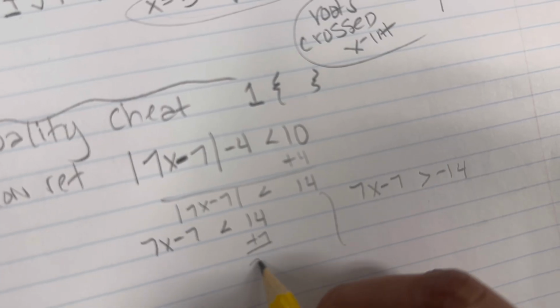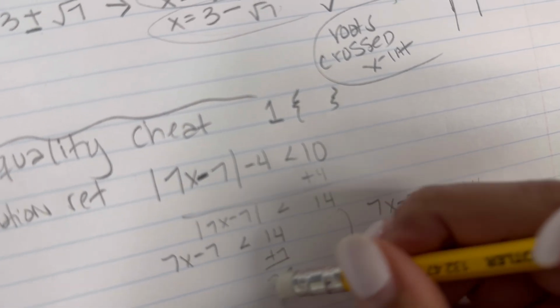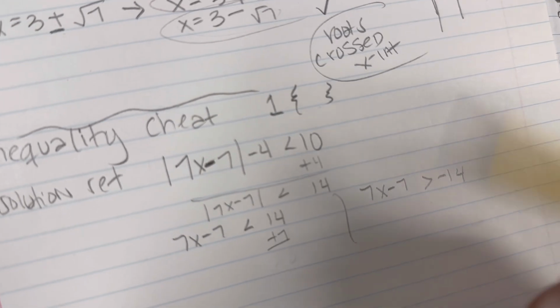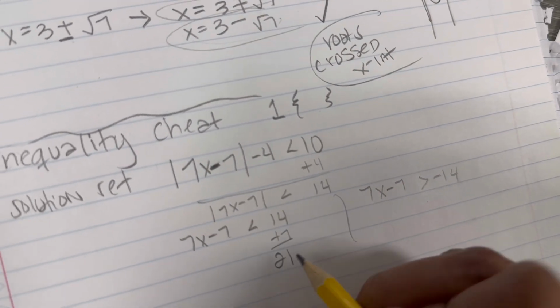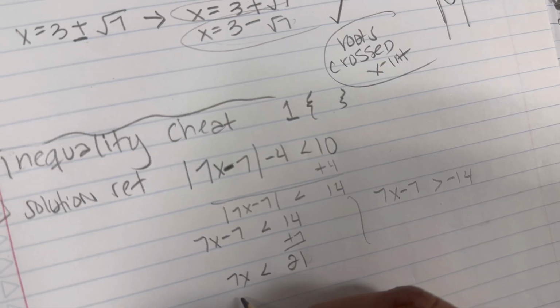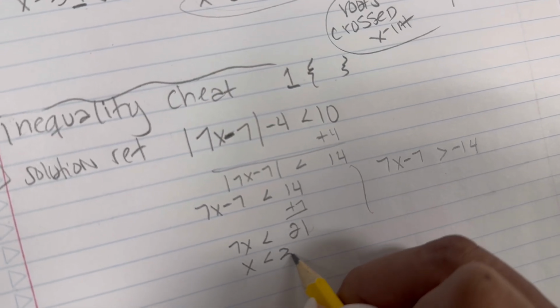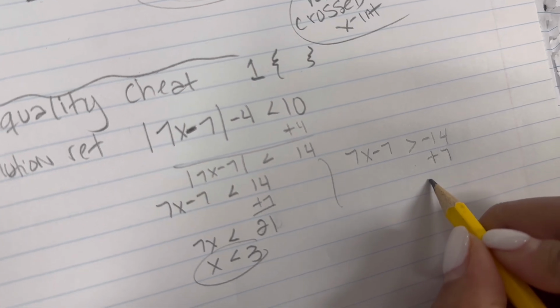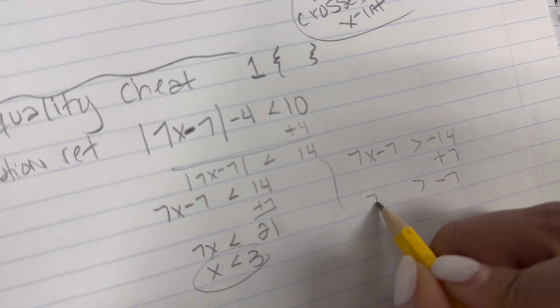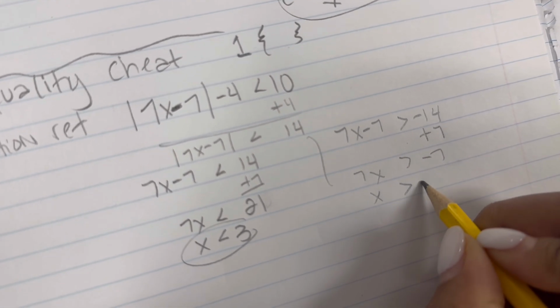Plus 7, 14, 15, 16, 17, 18, 19, 20, 21. Yes, I use my fingers, and it's okay. So x is less than 3. Plus 7 is what? Negative 7. X is greater than negative 1.